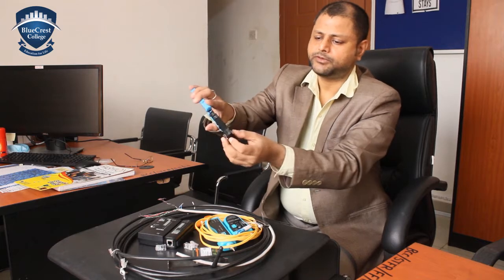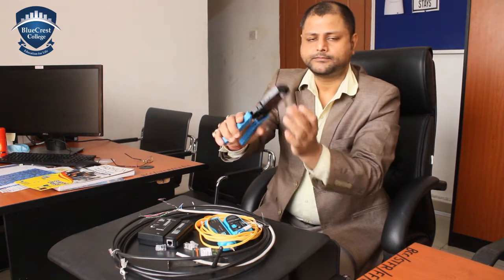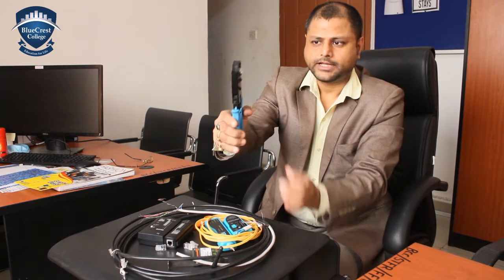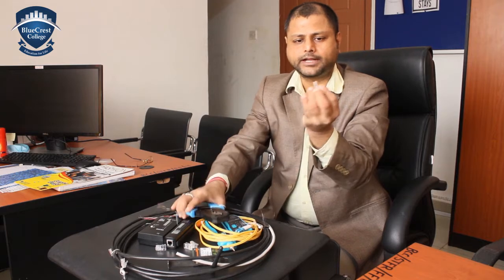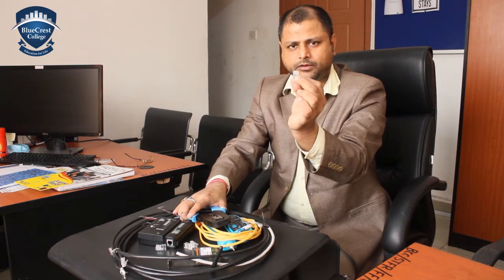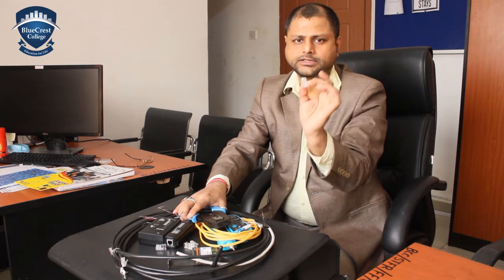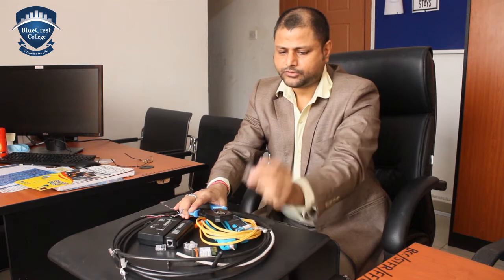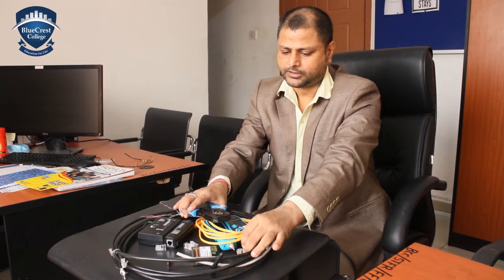You will see there will be one sound, which means it has been used. So it can be used only one time. Once it is used, we cannot reuse these connectors. So that is your RJ45 connector.